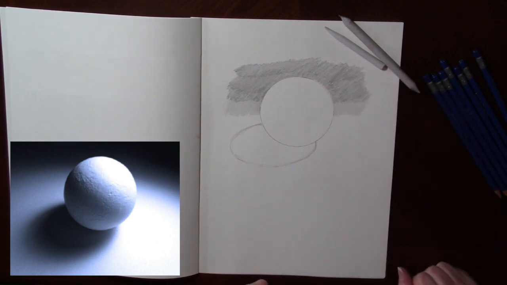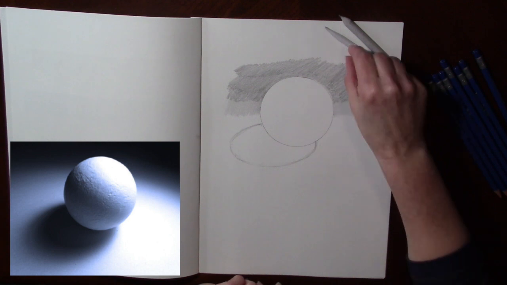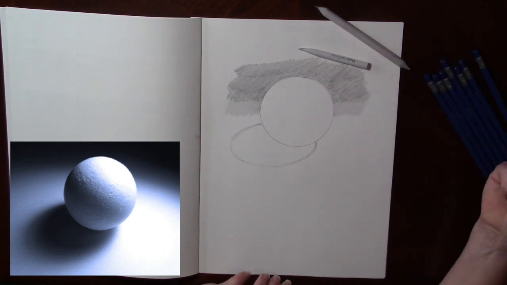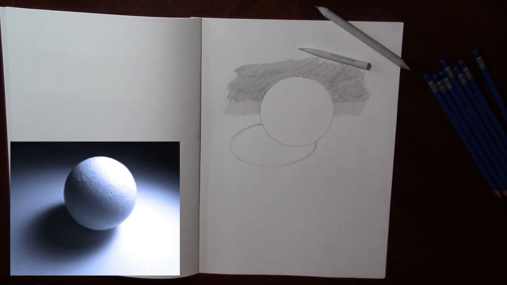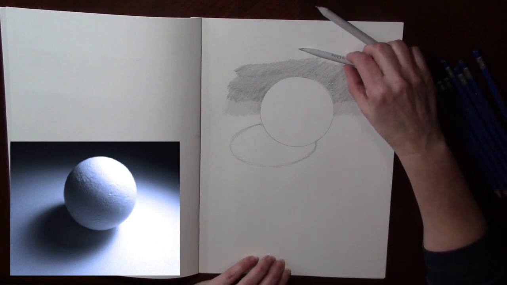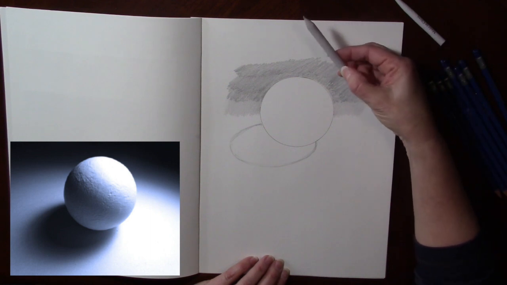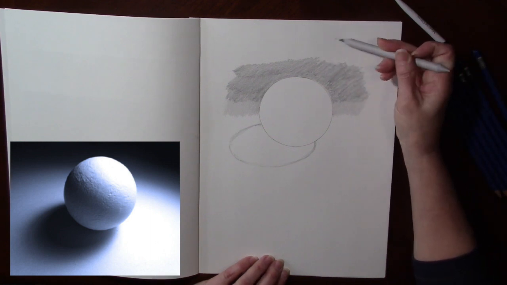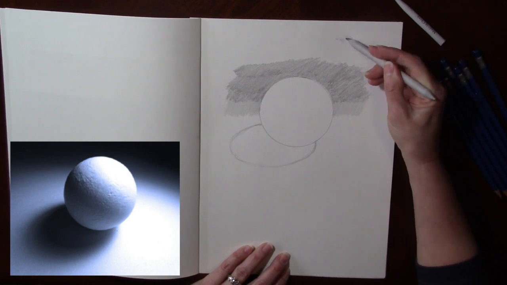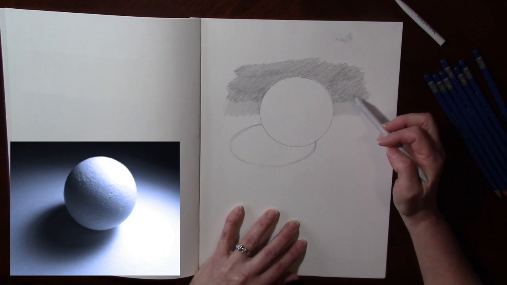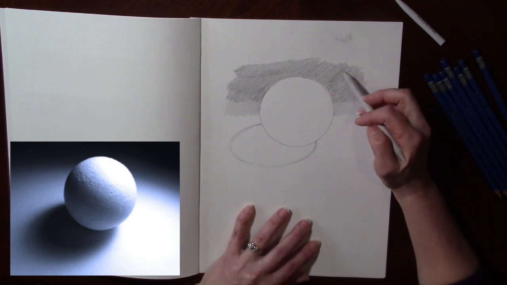My next step I'm going to do is blend my background, and I can use the blending stump or the tortillon, either one, whichever one you like, or if you found another material that you like better with the last exercise, then use that. It's completely fine. But I like the blending stump, so I'm going to use the blending stump. Remember to bend it or soften that up a little bit so it's not quite so harsh. And I'm just going to use this to blend my background together and smooth it out.